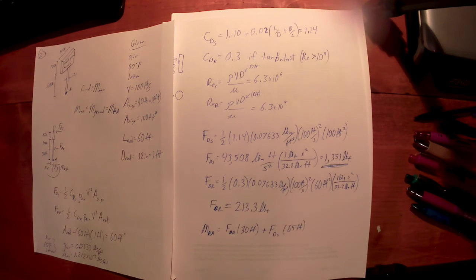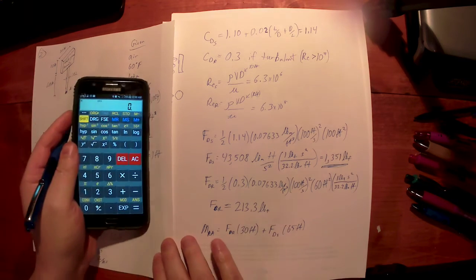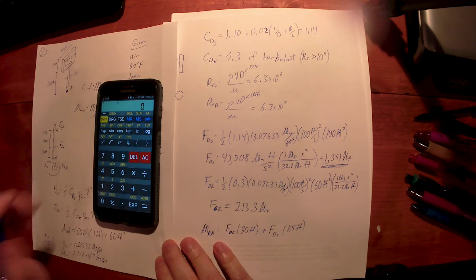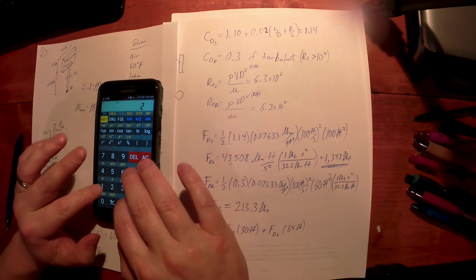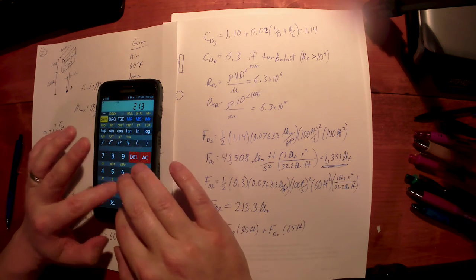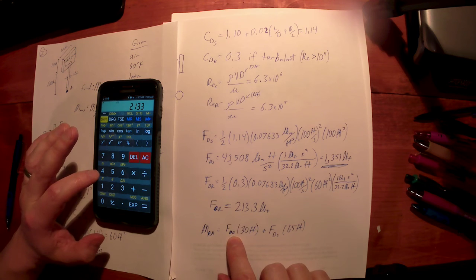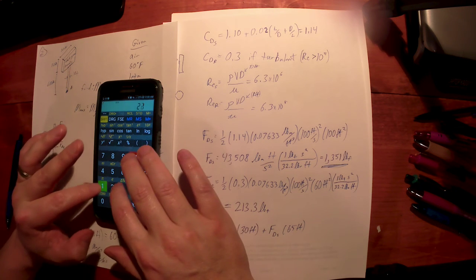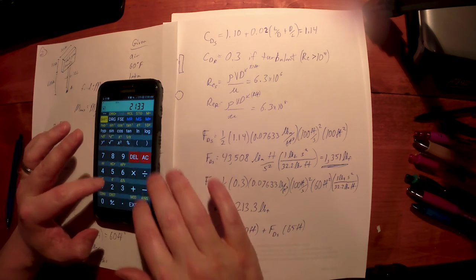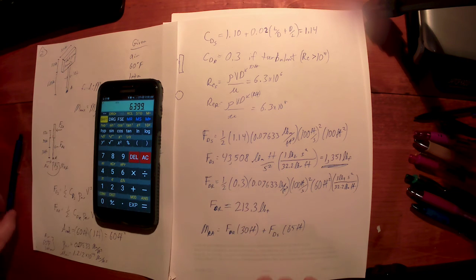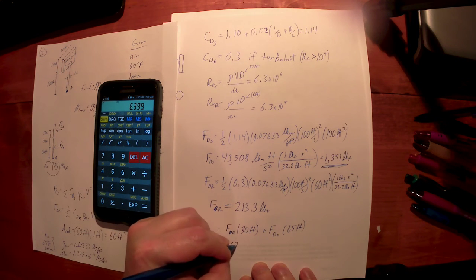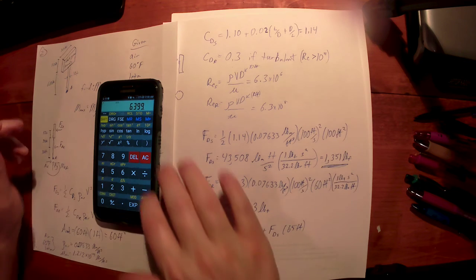Right? Now I've got those numbers all here, so let's just run them out because I'm a little short on time. Try to get this in before my 15-minute break. 213.3, that's the rod, 213.3 times that 30 foot, right? That is 6,399 pound force feet.